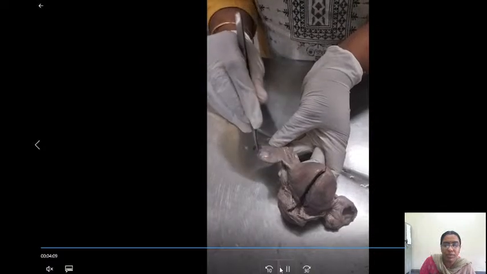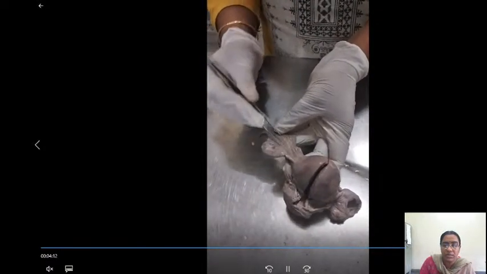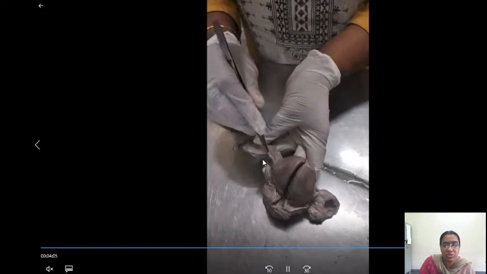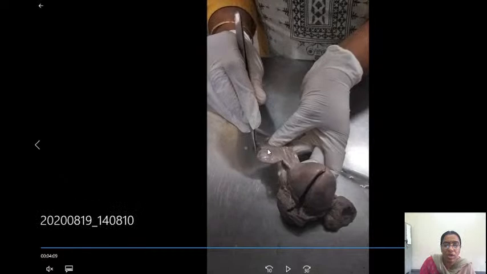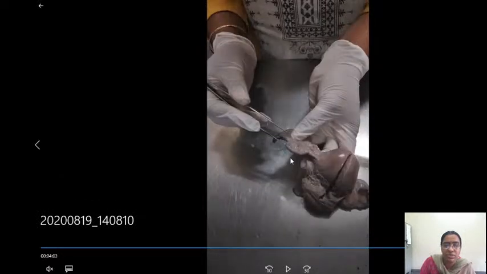Now coming to the other end. This end what you are seeing is called the tubal end of the ovary. The tubal end of the ovary is called so because it is related to the fallopian tube. This part what you are seeing is a fallopian tube, and this end is called the tubal end of your ovary.